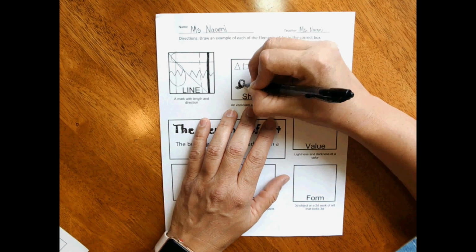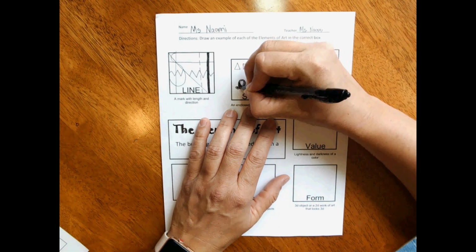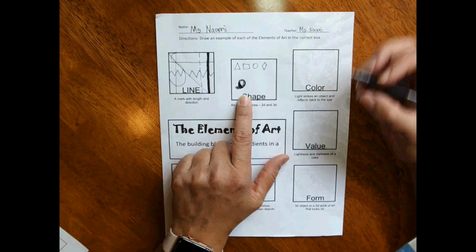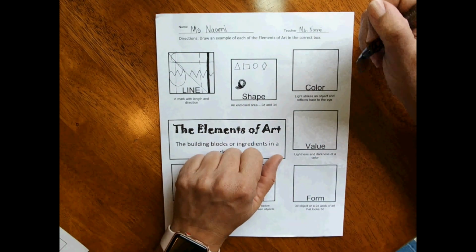Makes it round. And our shape now becomes 3-dimensional.